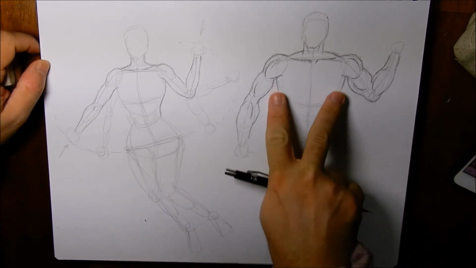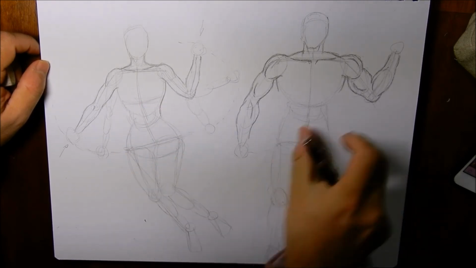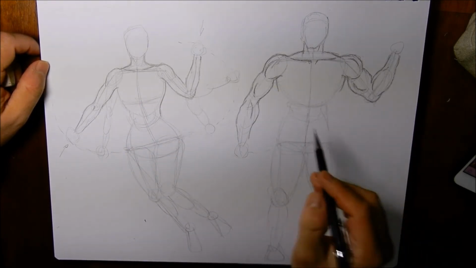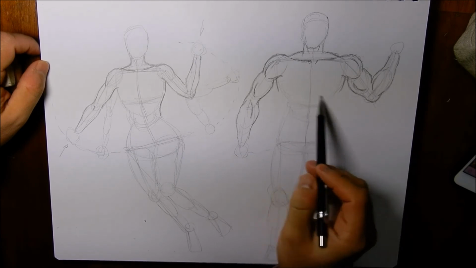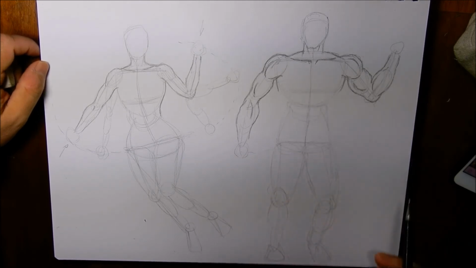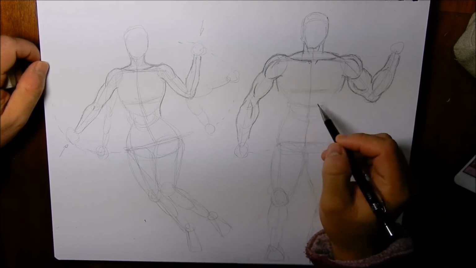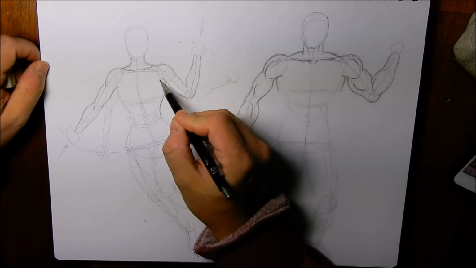So returning to the trunk of the male and the female here. So you can also define the height of the chest of the male here, right?